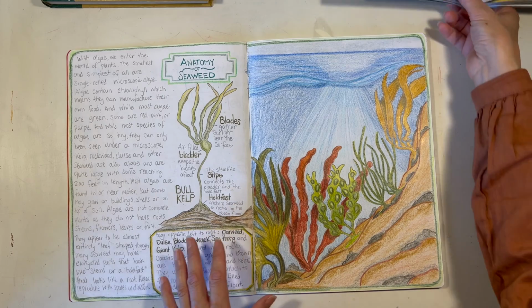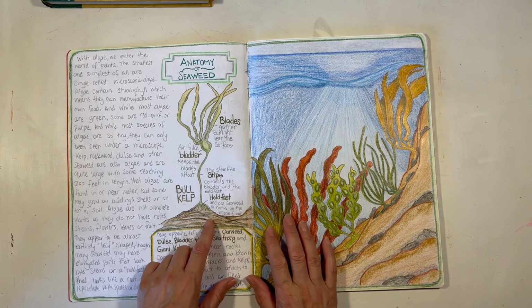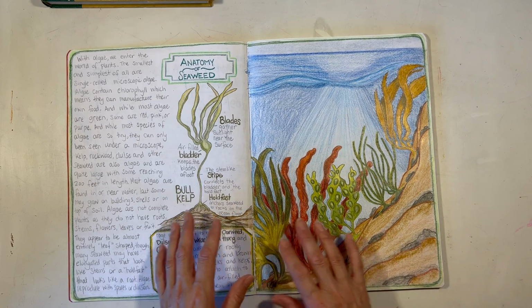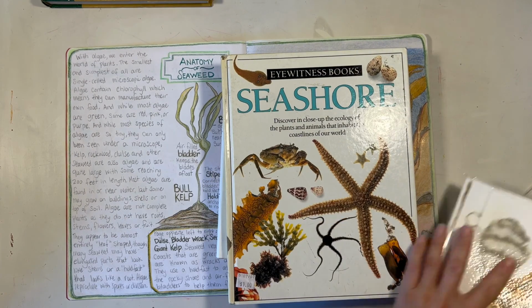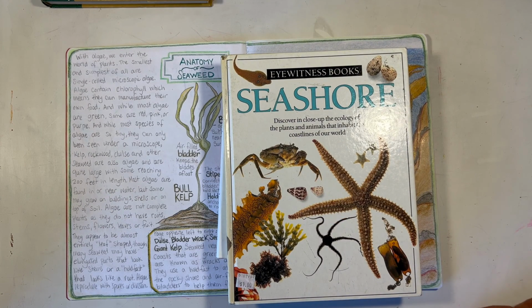algae and seaweed. And for this lesson, we used a few books. So let me grab those for you. Let's make some space here. Okay.